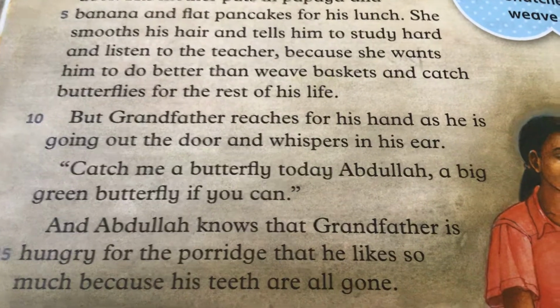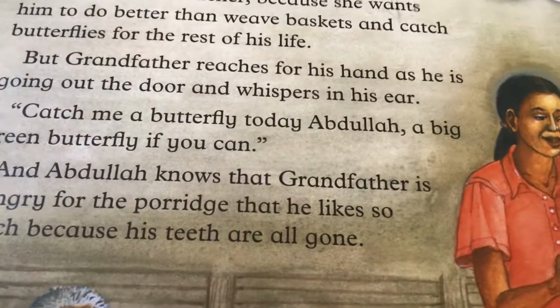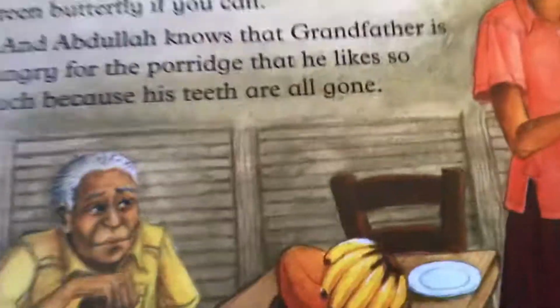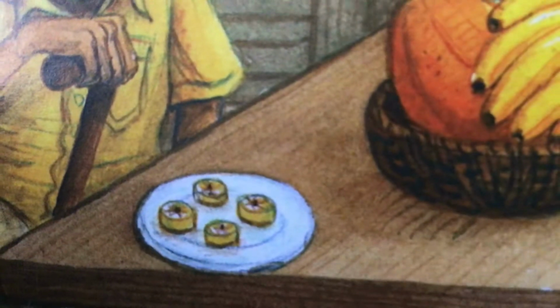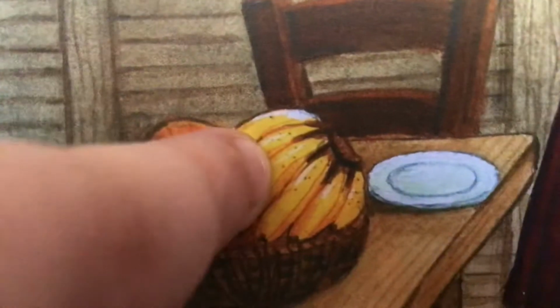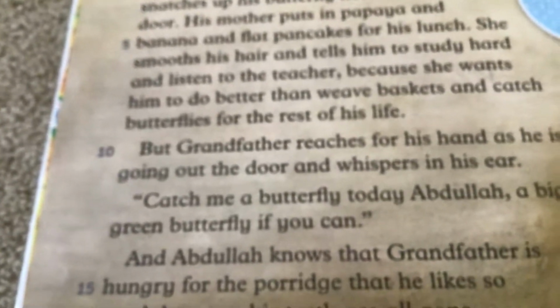But grandfather reaches his hand as he is going out the door and whispers in his ear. This is his grandfather. So this is an image of flat pancakes. And these are papaya and banana. If you don't know what banana and papaya are.